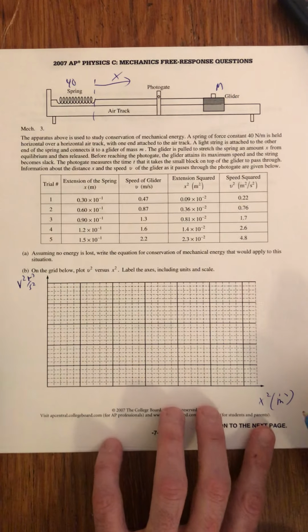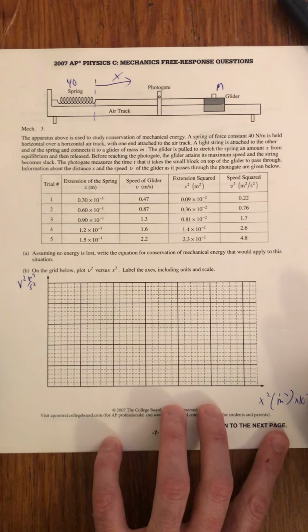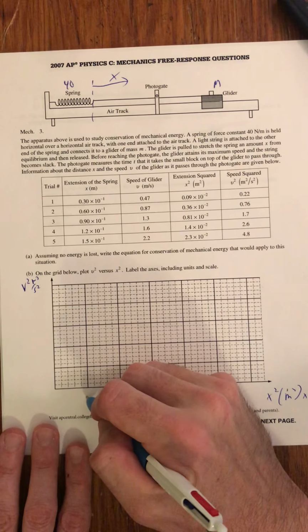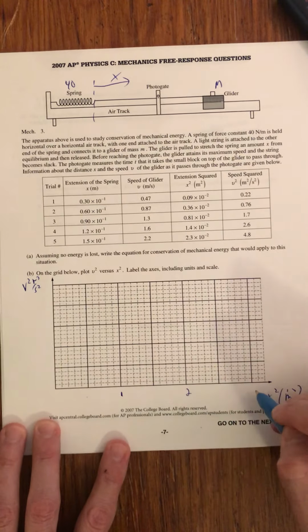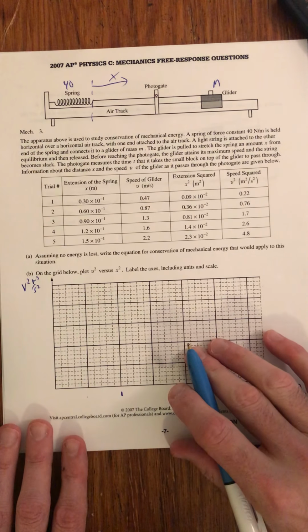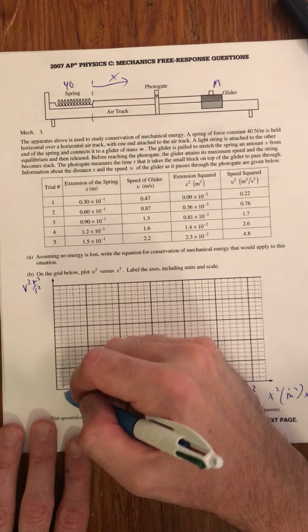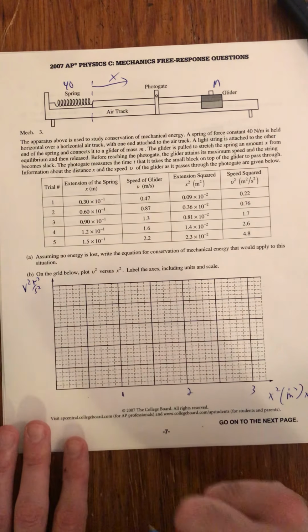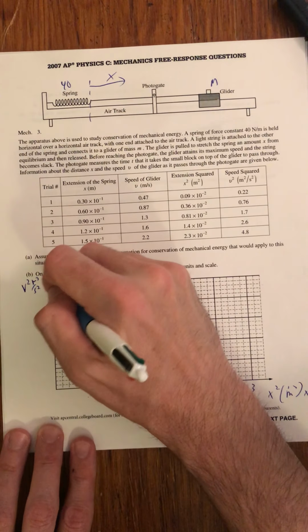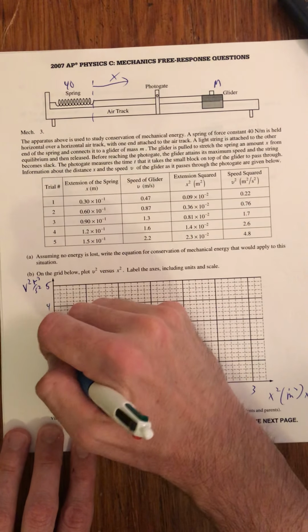So actually on the x axis, I'm just going to go times 10 to the negative 2, so I don't have to keep writing it. I need to go out to 2.5, so we'll do 1, 2, 3. I'm labeling as little as I have to here just to make this work. So actually I have to label the vertical. V squared up to 5. So 5, 4, 3, 2, 1.